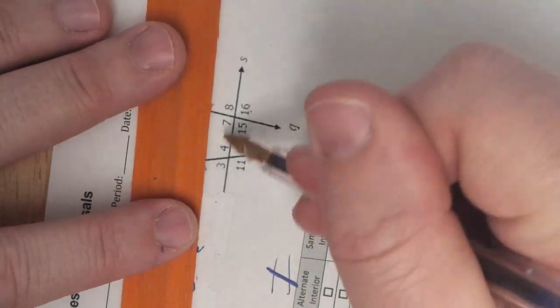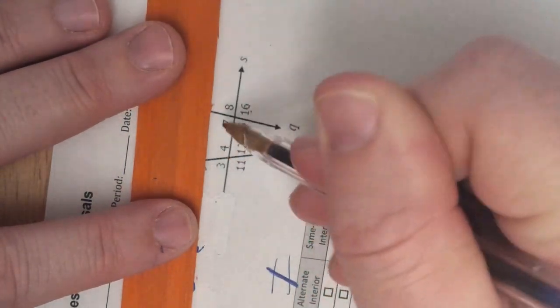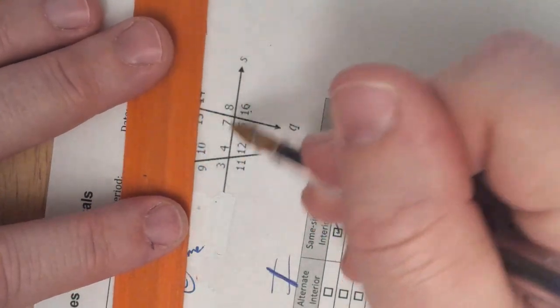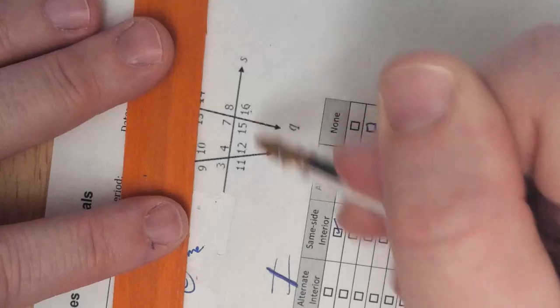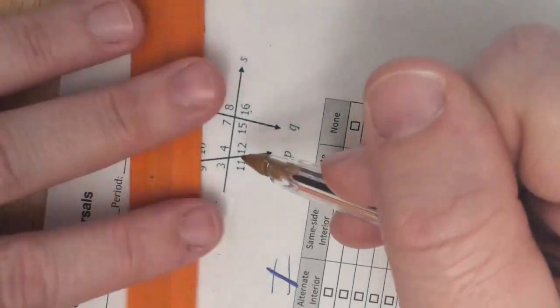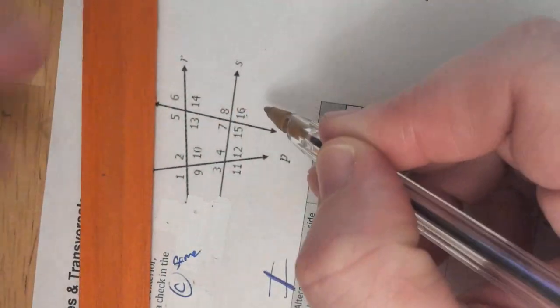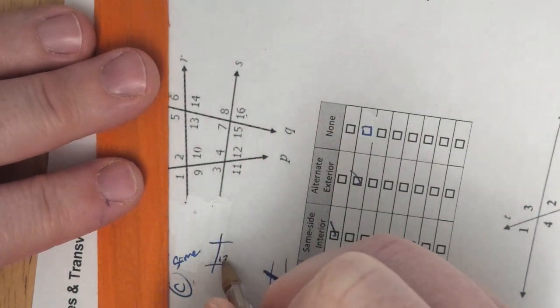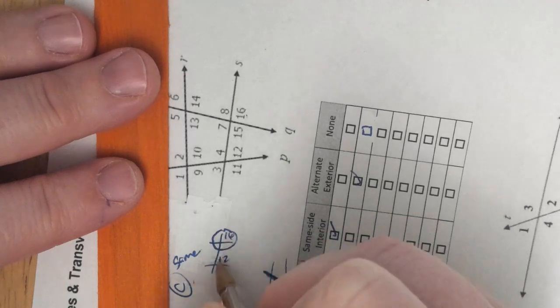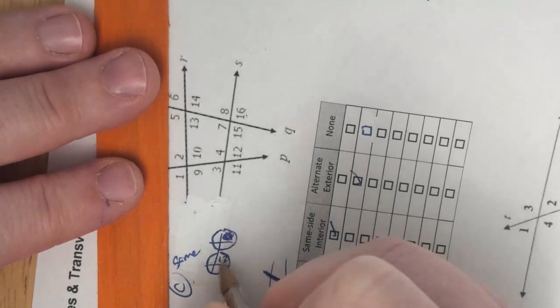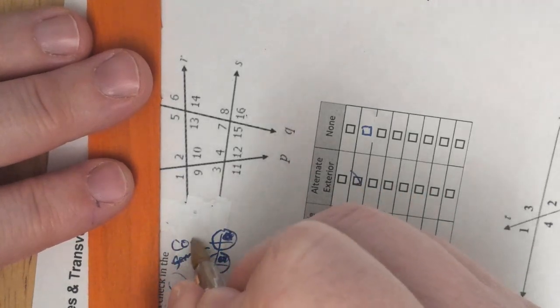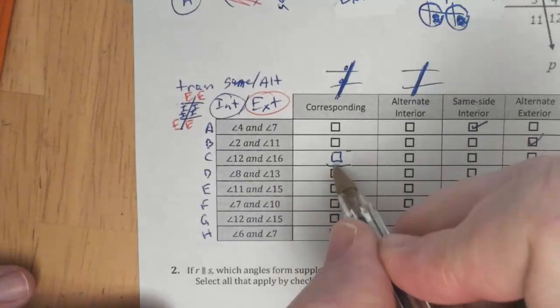So 12 and 16. Now, if I go like this, 12 is interior, 16 is exterior. So interior, exterior, those are two different things. So that doesn't work. You can't say the same word. But if I look at it this way, here's 12, here's 16. I can copy paste that and they're in the same position right here and here. See how they're both at the top right corner? So that really is corresponding. So corresponding is the answer for part C.